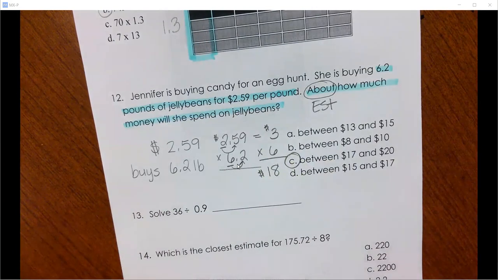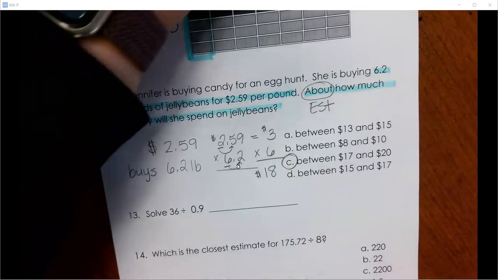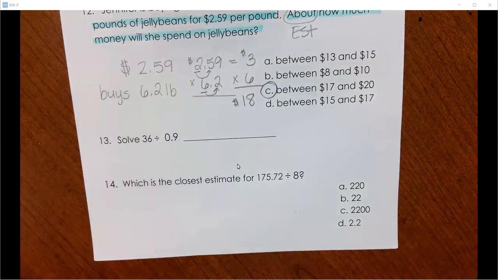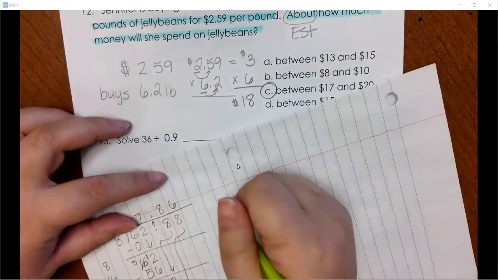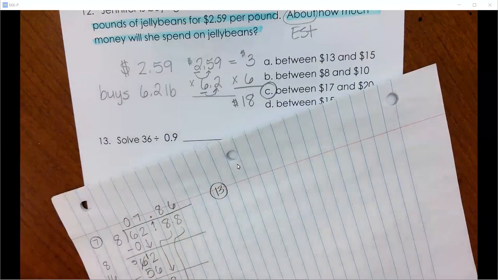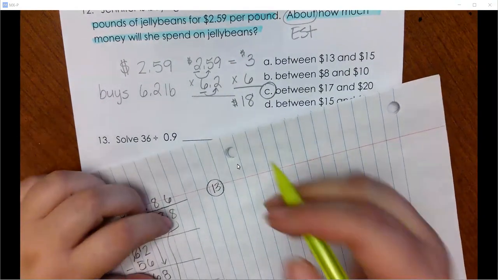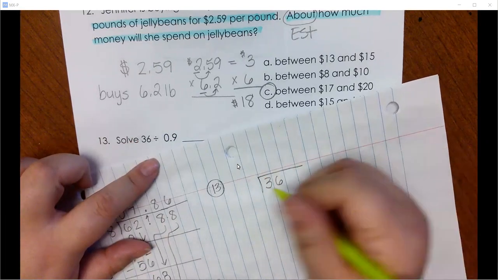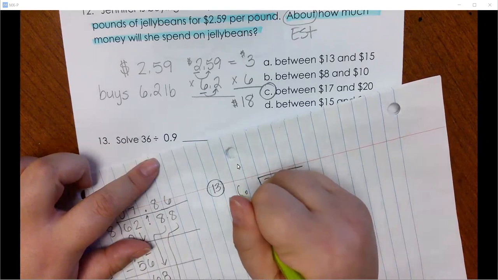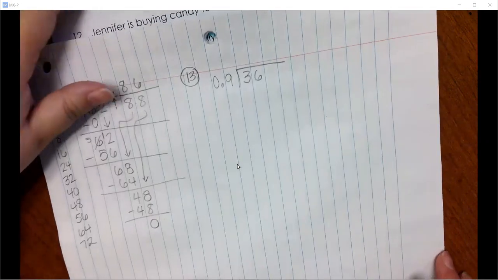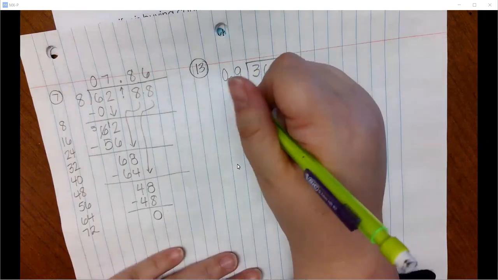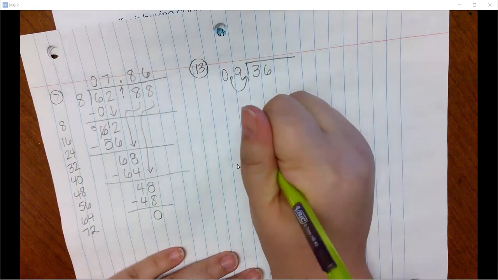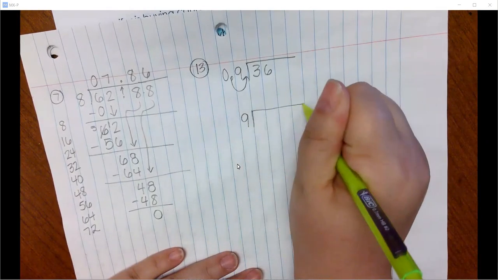Okay, our next problem is this one right here. It says solve 36 divided by 9/10. So this is number 13. And my problem is 36, remember, first in line, first in the house, divided by 0 and 9/10. Okay, so when I have a decimal on the side, I must slide. So my new divisor is going to be 9.